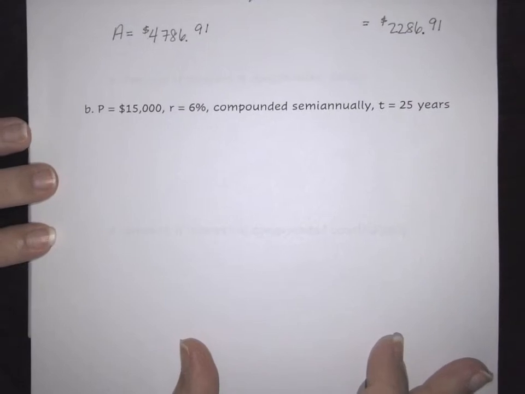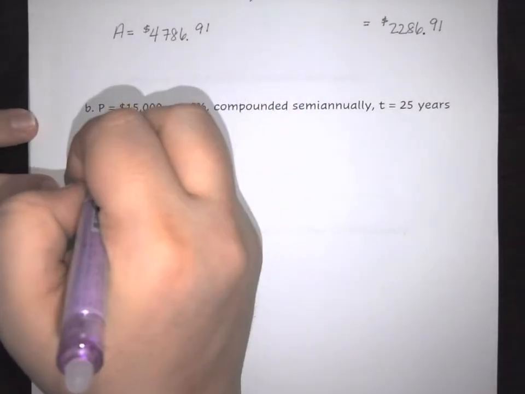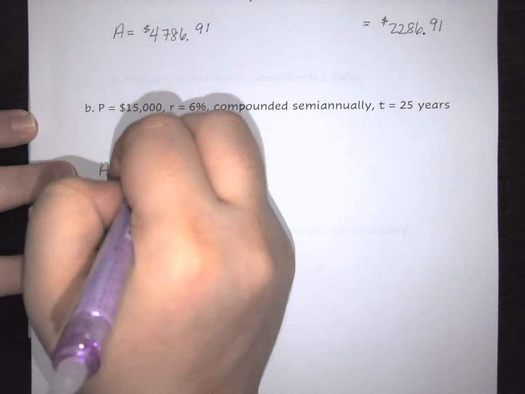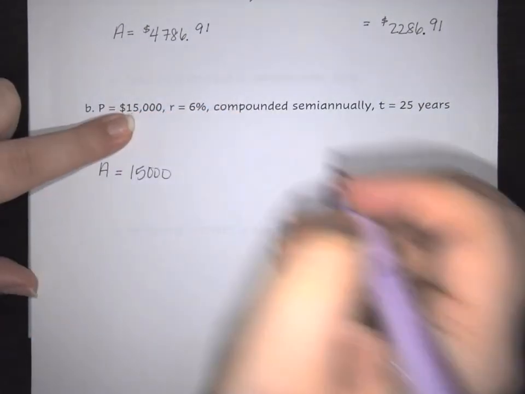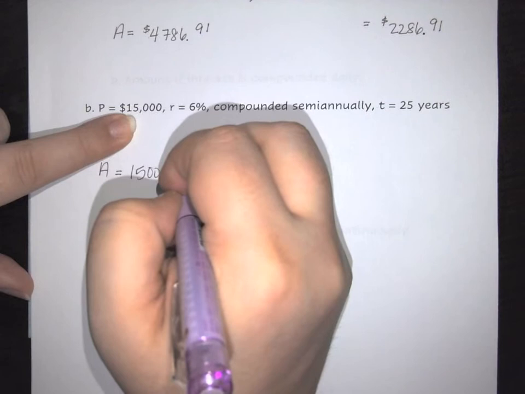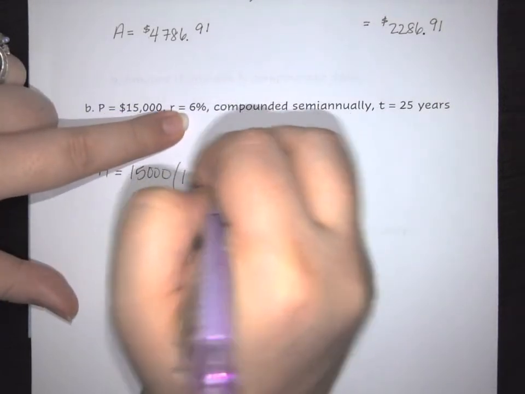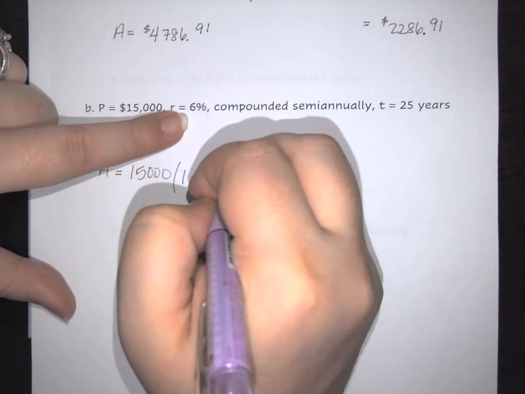So let's go ahead and look at another example here. In this case, my A is going to equal my 15,000, because that's the P. And I'm going to multiply that times 1 plus, my rate is 6%, so 0.06, divided by my N value.